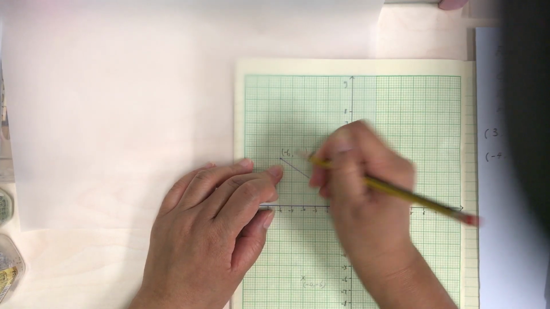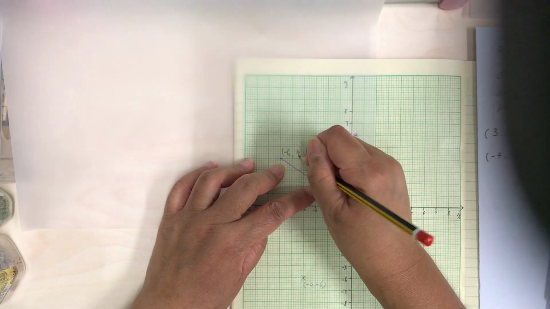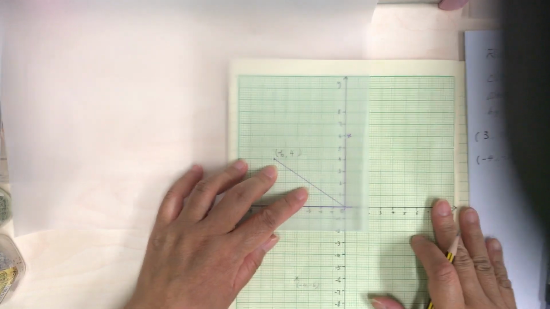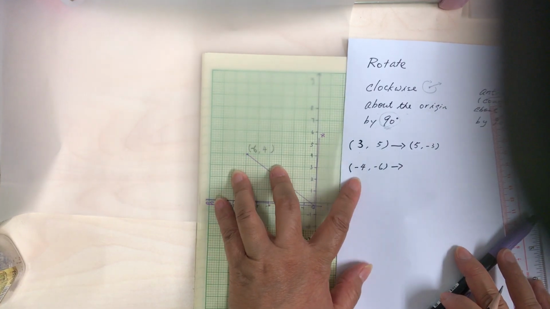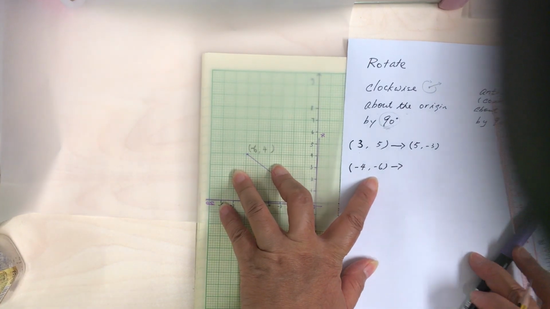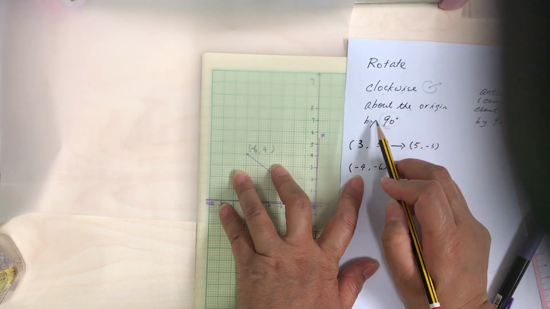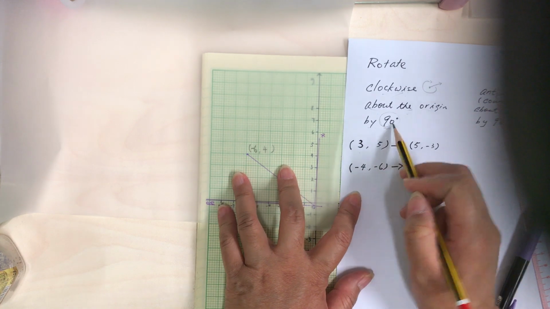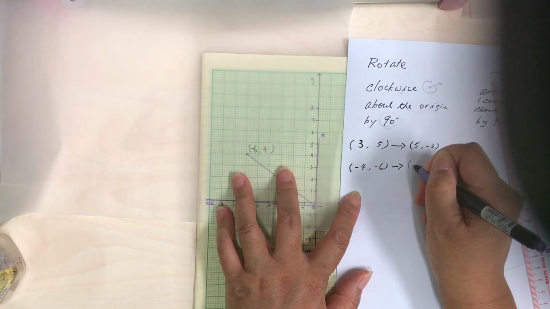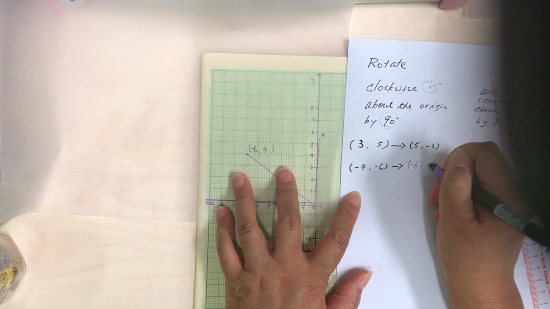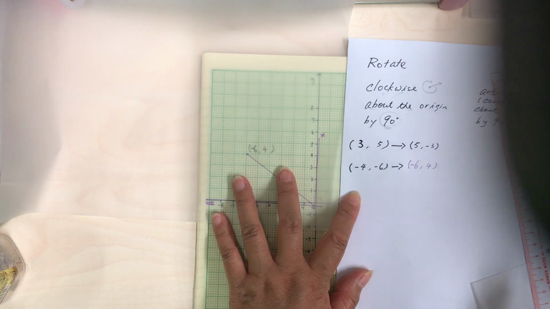The x coordinate is -6 and the y coordinate is 4. Therefore, if I start from (-4, -6) and rotate it clockwise about the origin by 90 degrees, the new position is (-6, 4).